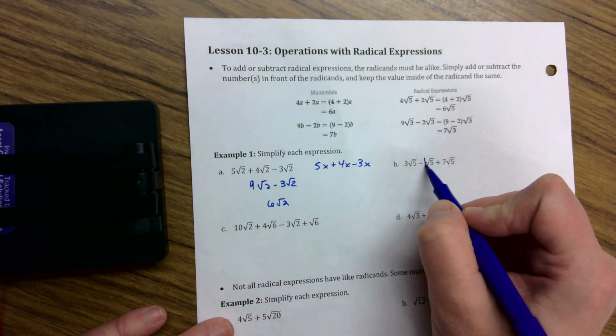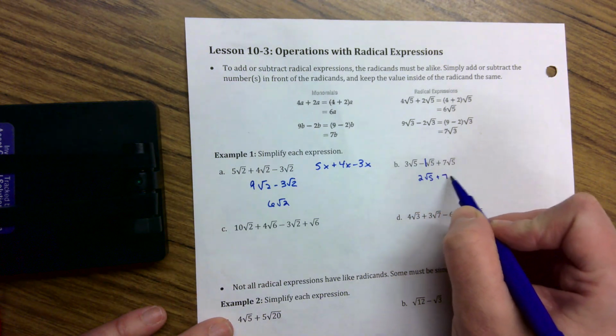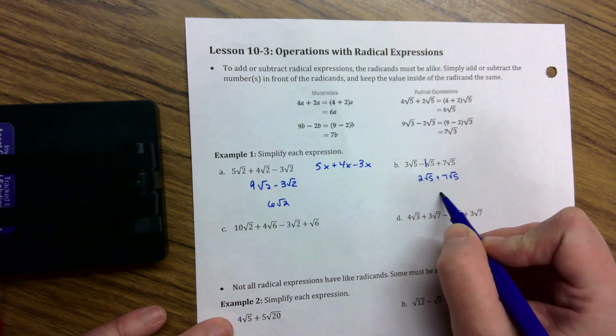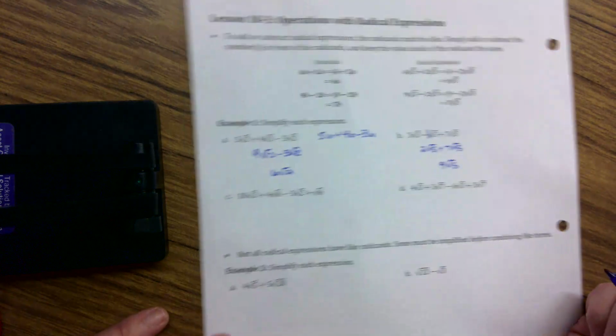So 5, 3 minus 1 plus 7. So 3 minus 1 is 2. And 2 plus 7 is 9. So you just treat that radicand like it would be x.